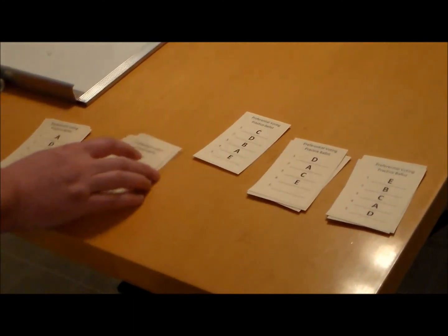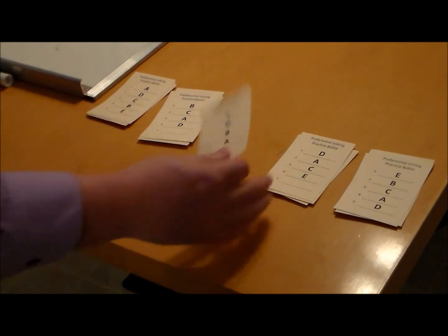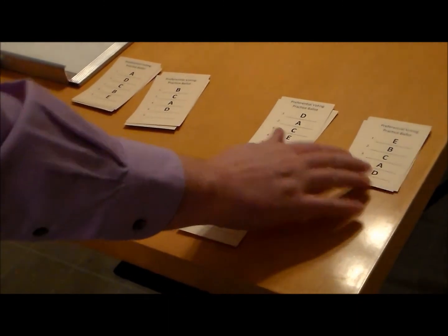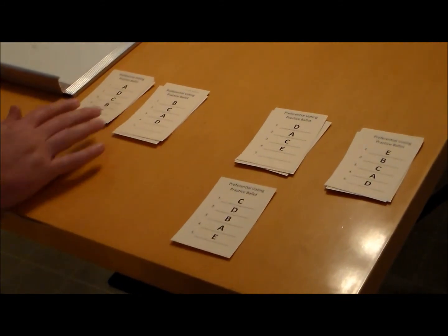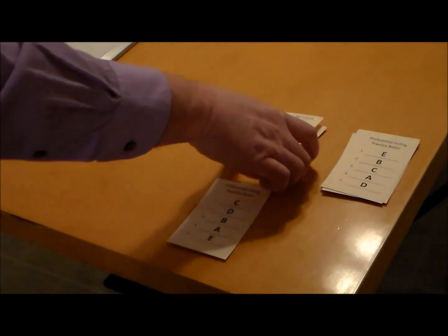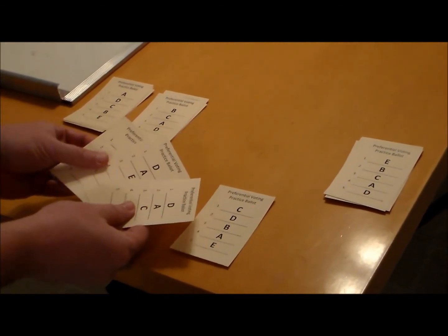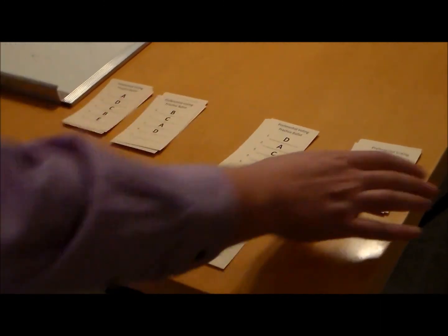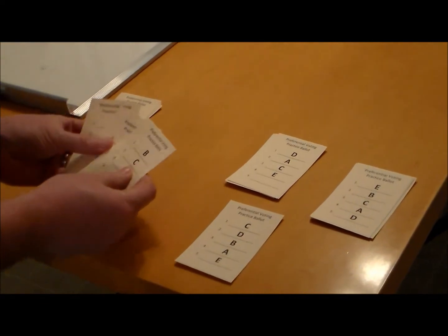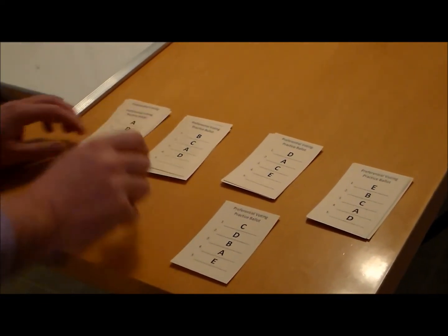I like to have subpiles, so instead of putting it on pile D, I put it right underneath so I can keep track of them. The only change that's happened now is that pile D has 4 votes. E has 3, B has 4, and A has 5.